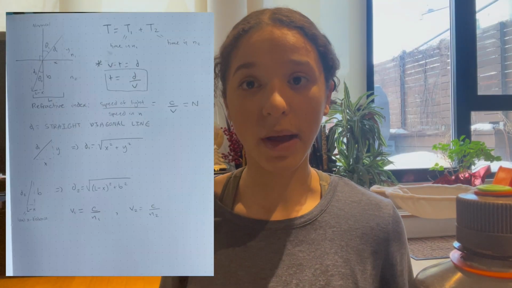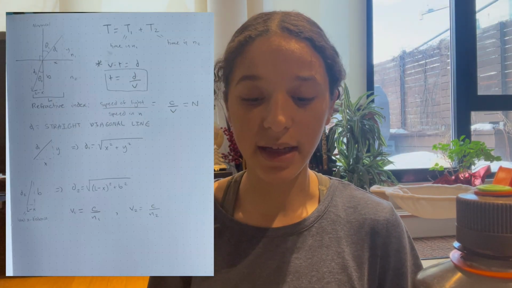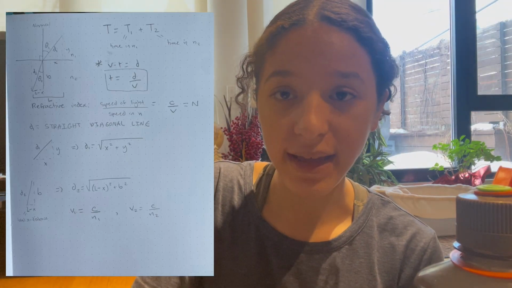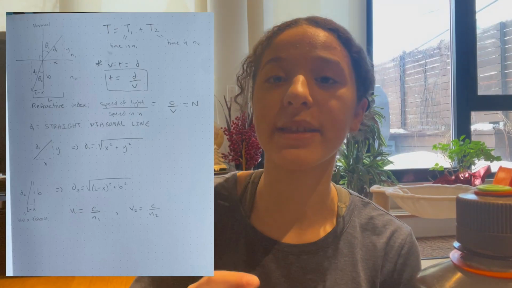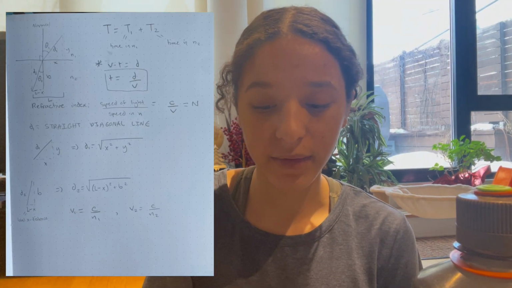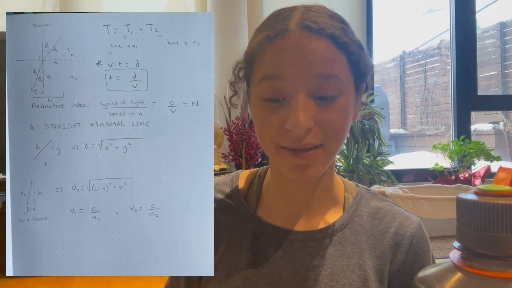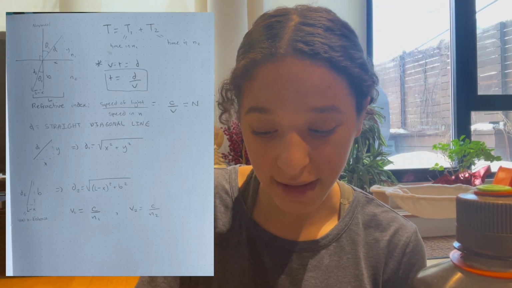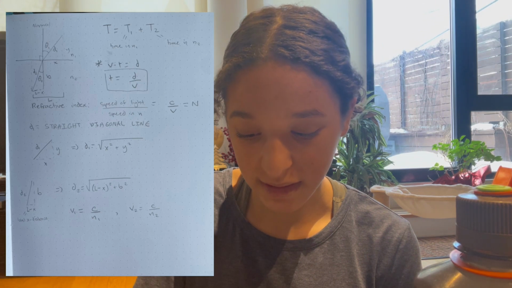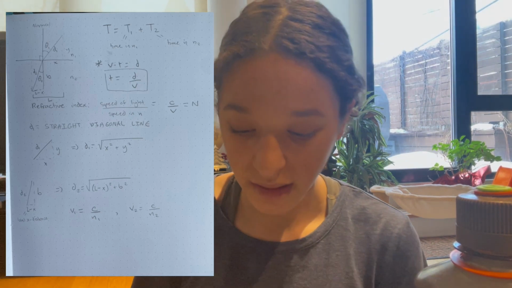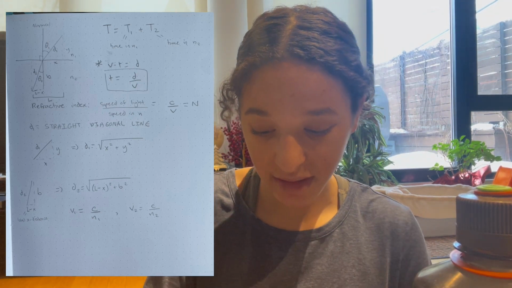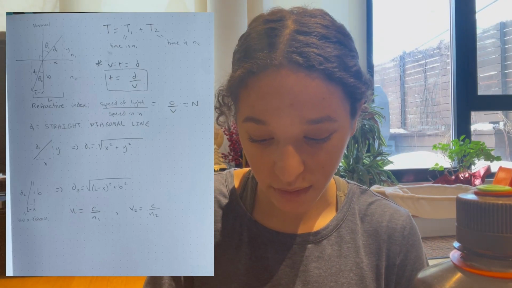Now let's tackle distance. d1, the distance the light travels in the first medium, can be represented as the hypotenuse of a triangle, with x as its horizontal component and y as its vertical component. Using Pythagorean theorem, we can derive an expression for this d1. So you'd have x squared plus y squared equals d1 squared. So d1 is just square root of x squared plus y squared. And that's that.